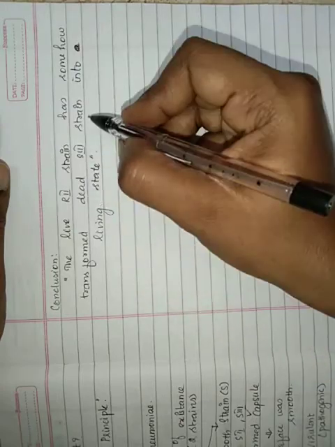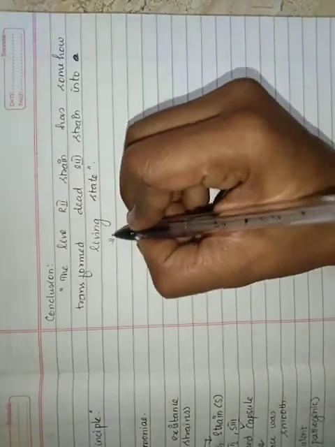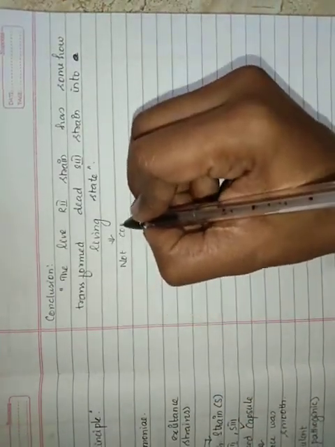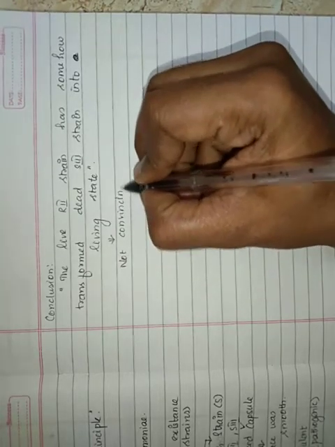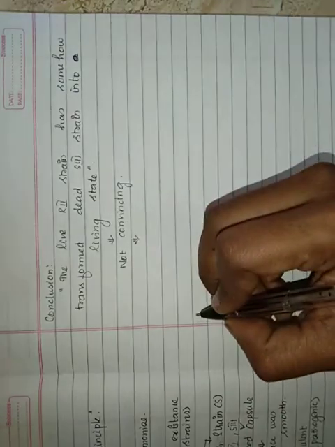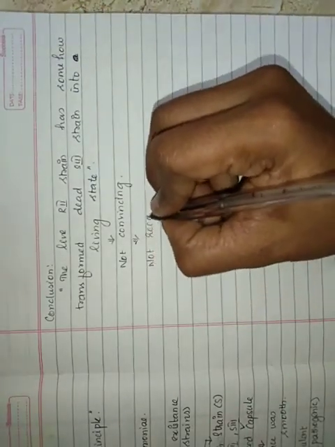So this conclusion was not convincing for any of the scientists who read it. Because of this non-convincing conclusion given by Griffith, his work was not recognized.